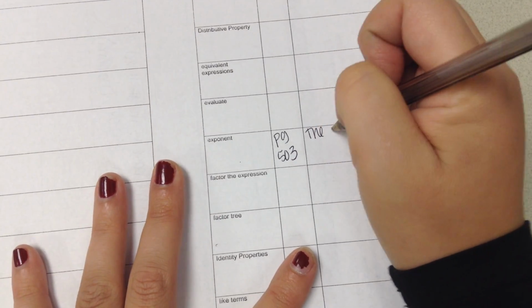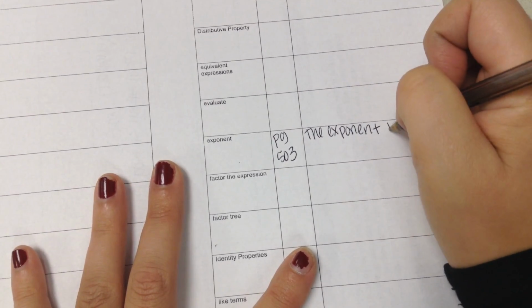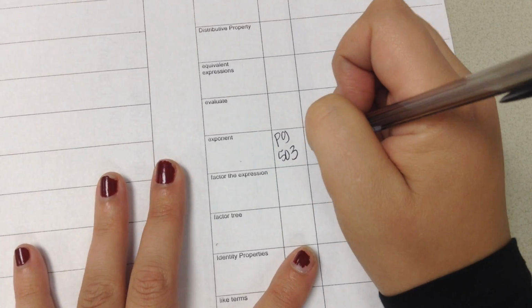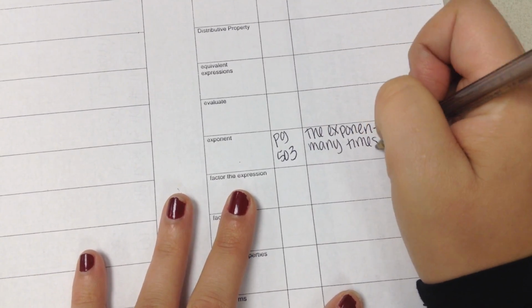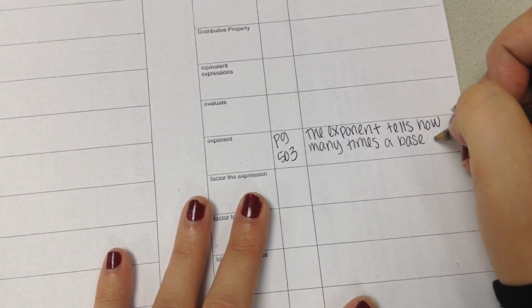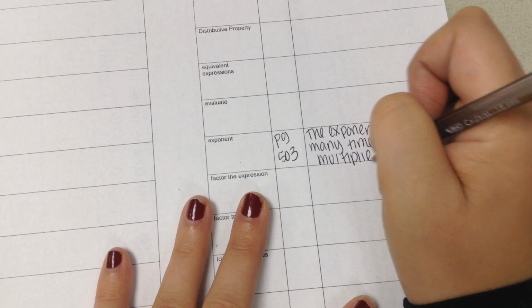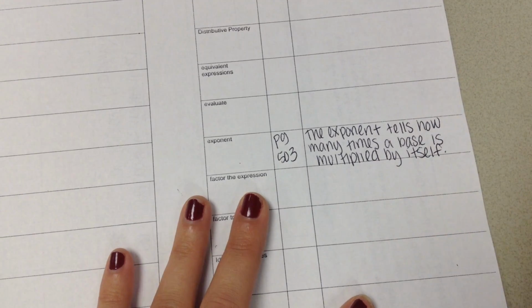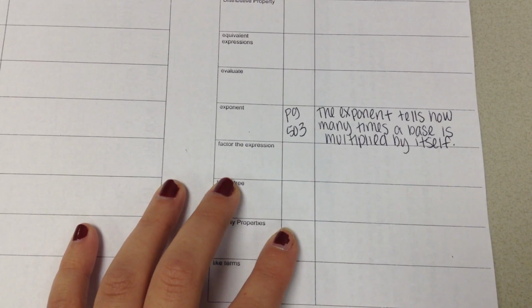So the exponent tells how many times a base is multiplied by itself. Okay? So the exponent is the little number at the top.